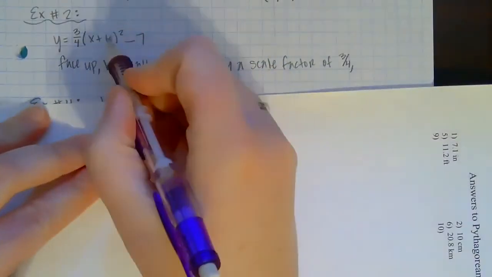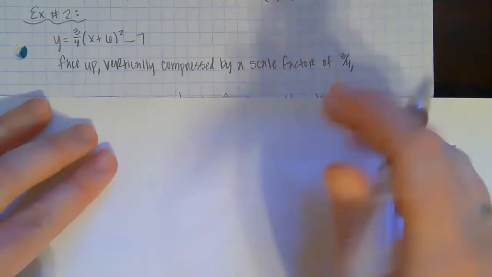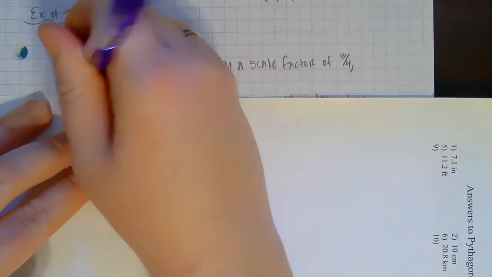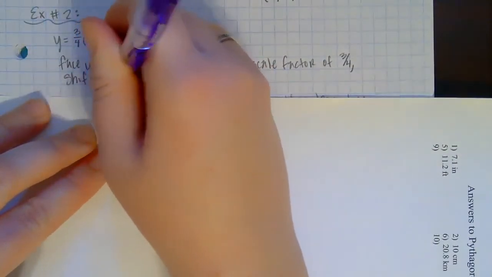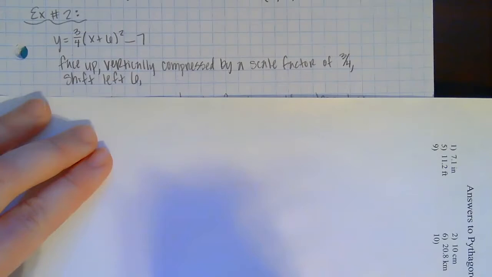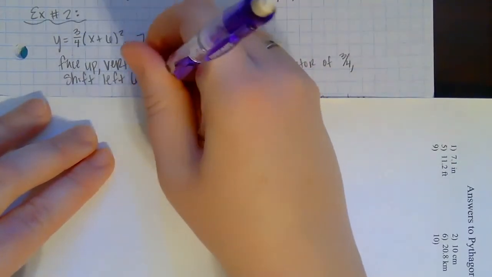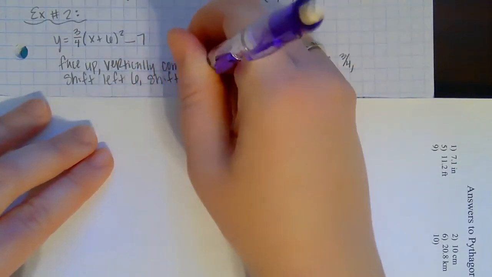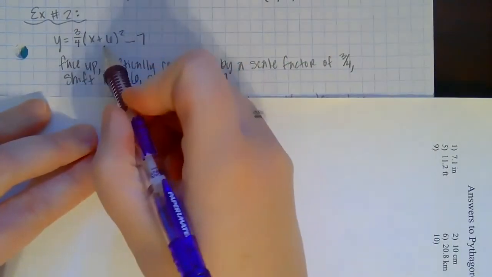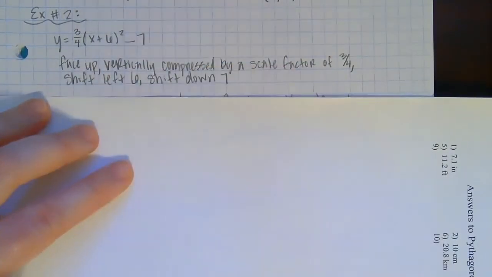So this is not going to the right 6, it's going left 6. And this one doesn't have an opposite sign, so this is -7, shifting down 7. So the x is opposite of what you think, but the y is not.